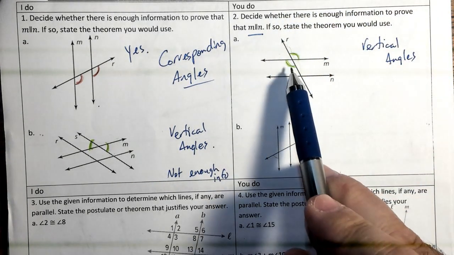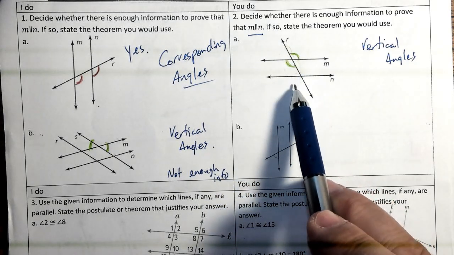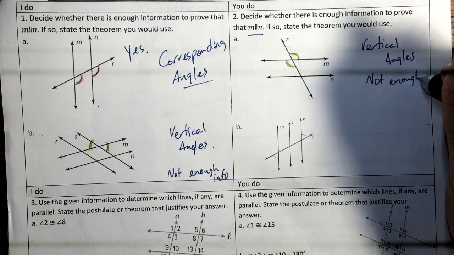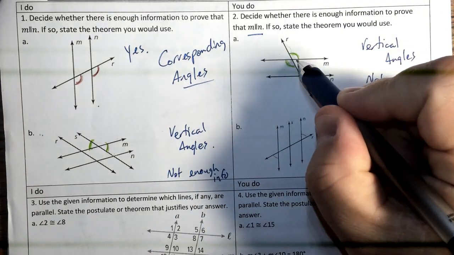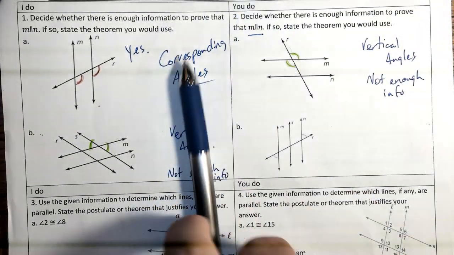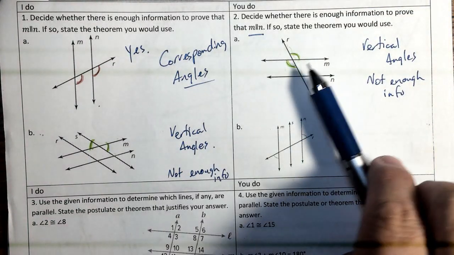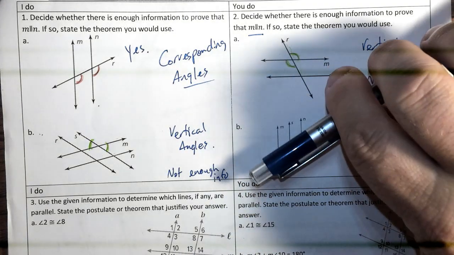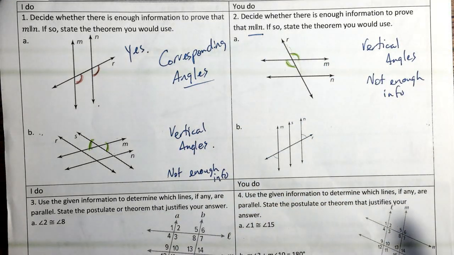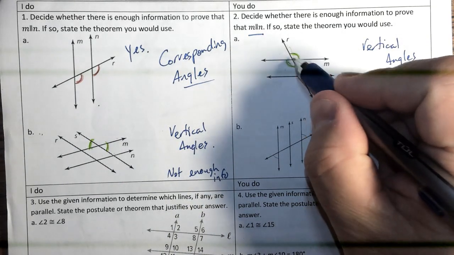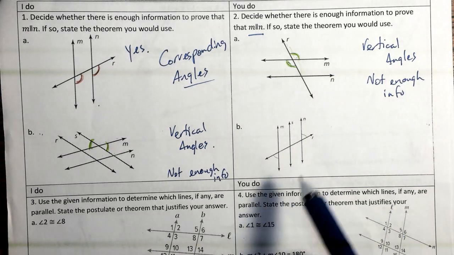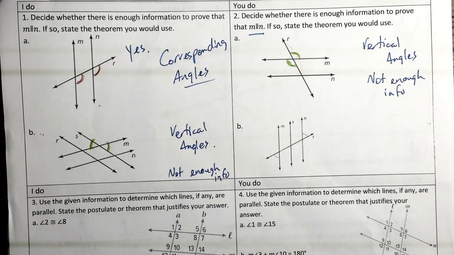But notice they only touch M and R. We know nothing about N, so we do not have enough information. We have to have that angle gives us how far this one's going this way and this one's going that way. We need that for both lines, M and N, to be able to prove they're parallel. We don't know which direction, how far, if it's the same or not. So it's not enough information. Just try to notice that when we're talking about these things, what does it touch and what does it not touch? So we'll go down here to B.